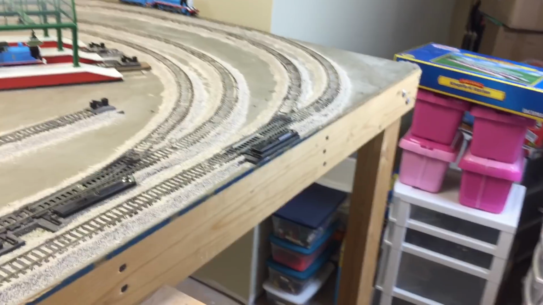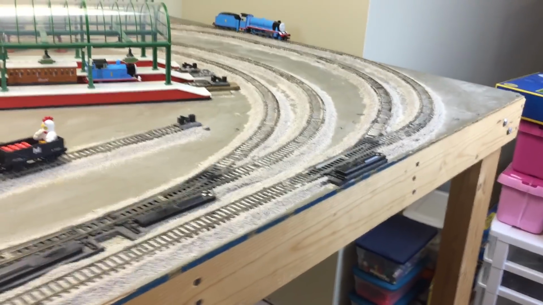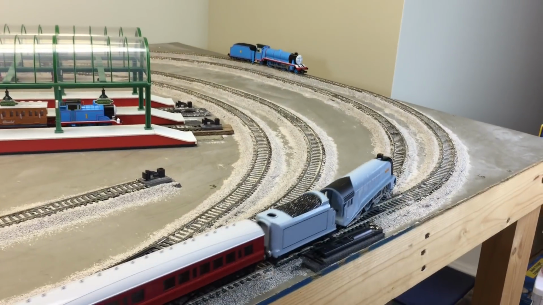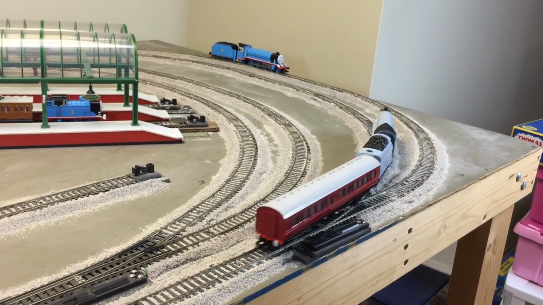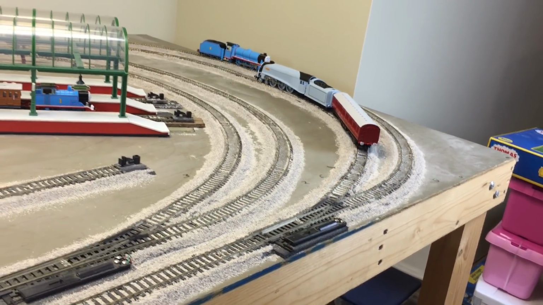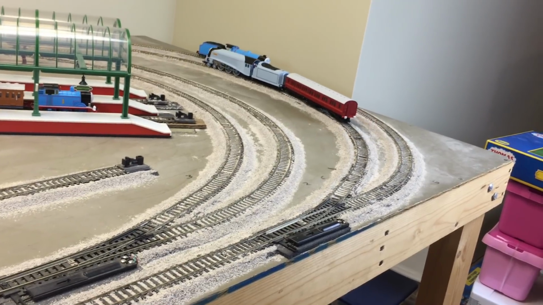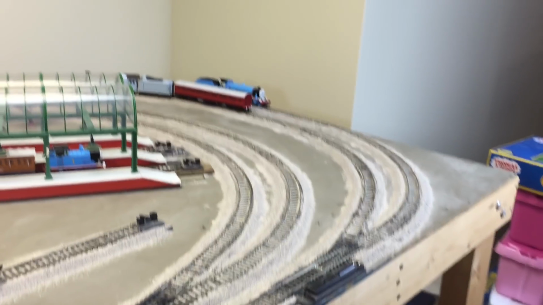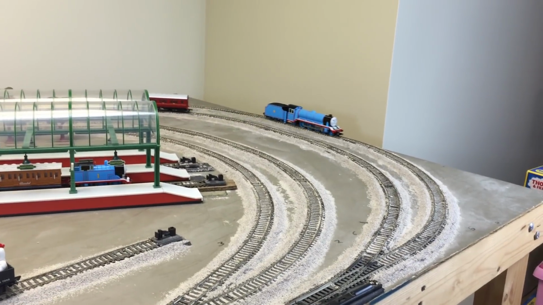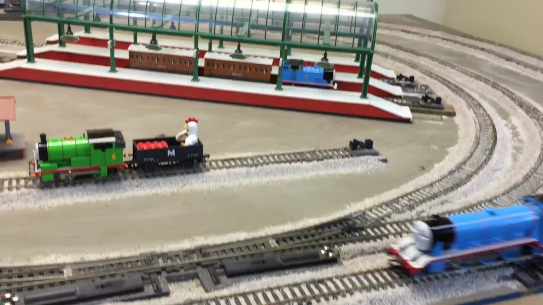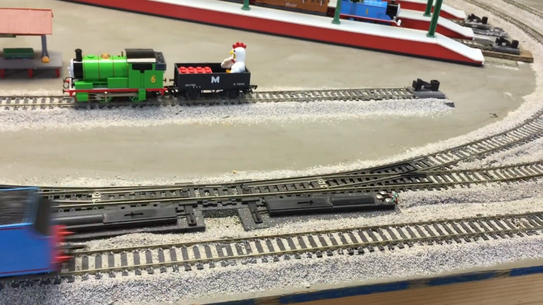All right, once Gordon gets in the passing siding, I need to reverse 1 and 4 here. I'm going to reverse him once he gets into the passing siding. All right, now I can reverse 1 and 4. Flip the switch. It's not flipping. Make sure the other one's the right way. Something wrong with Gordon. He makes all kinds of noises. And so I just need to make sure 2.